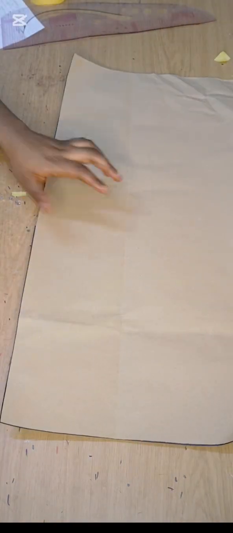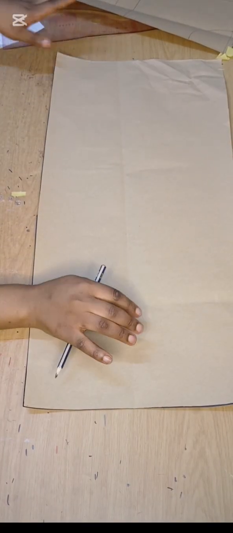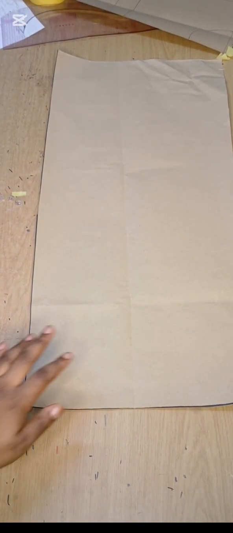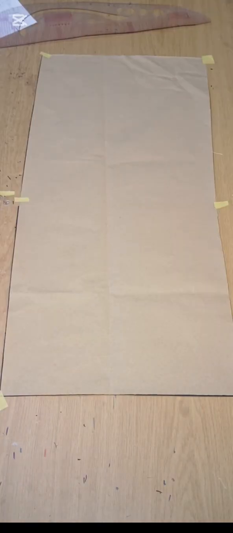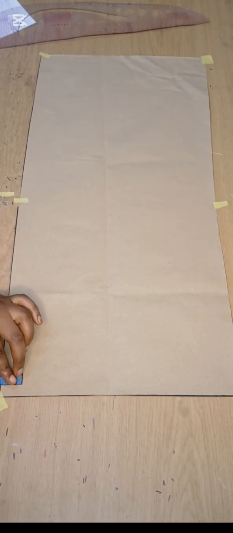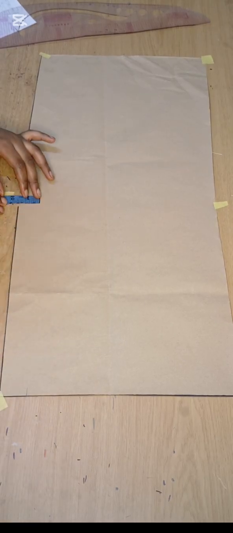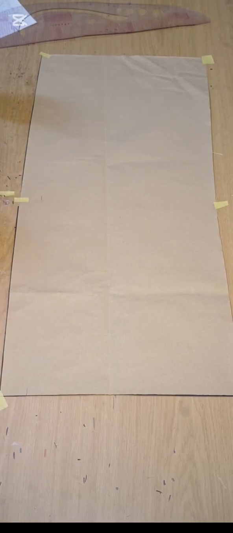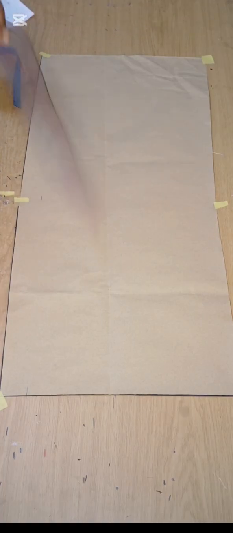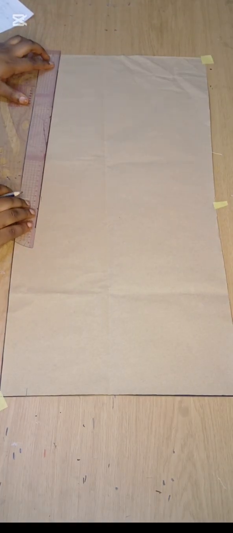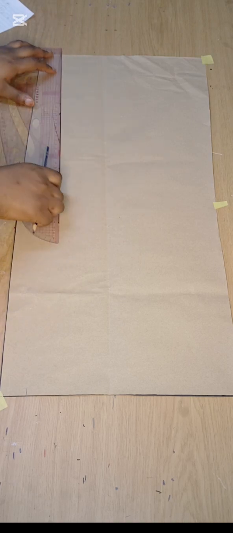So after completing my front basic pattern, I went ahead to the back, and here is my paper for the back measurement. What I did first on the paper was measure my zipper line, which is 1.5 inches. So after taking my 1.5 inches, what I did next was roll my line from the top to the bottom.